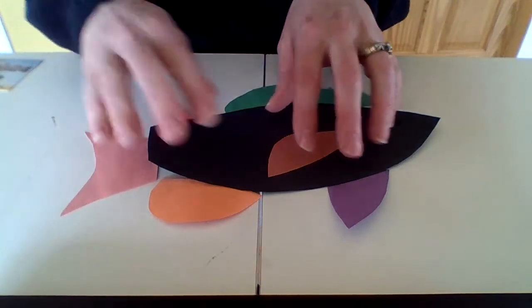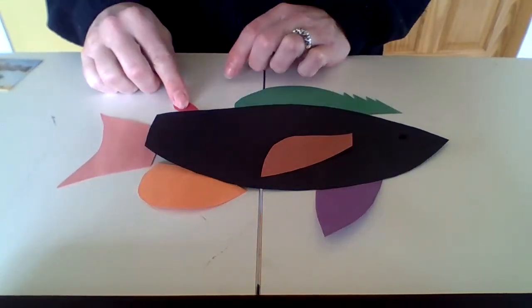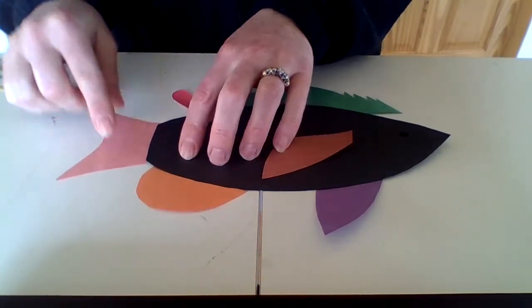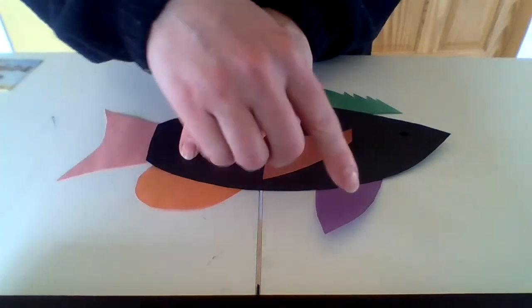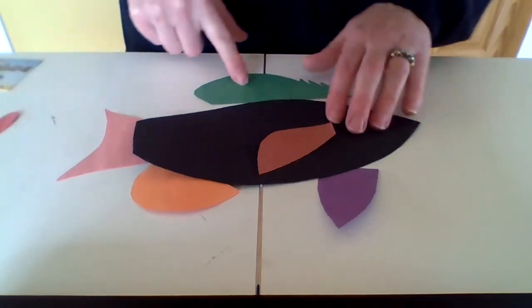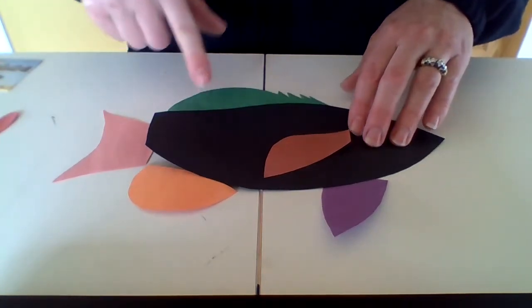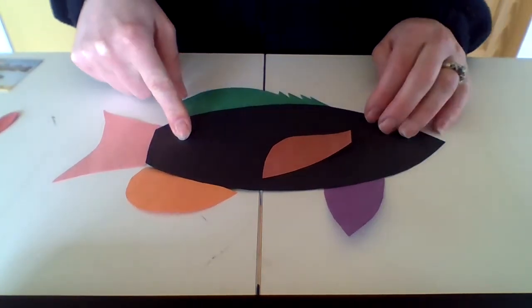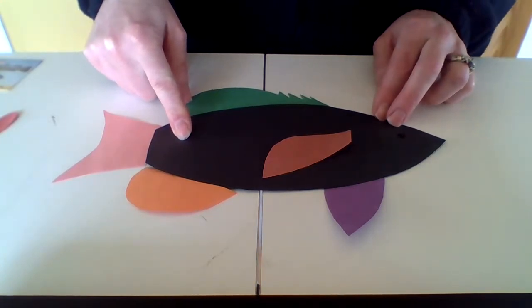This is the adipose fin that I just added. This little red one. Here's your caudal fin or tail fin, your anal fin, your pelvic fin, your pectoral fin, and then finally your dorsal fin. Okay, so I hope that helps you better understand the parts of your fish.